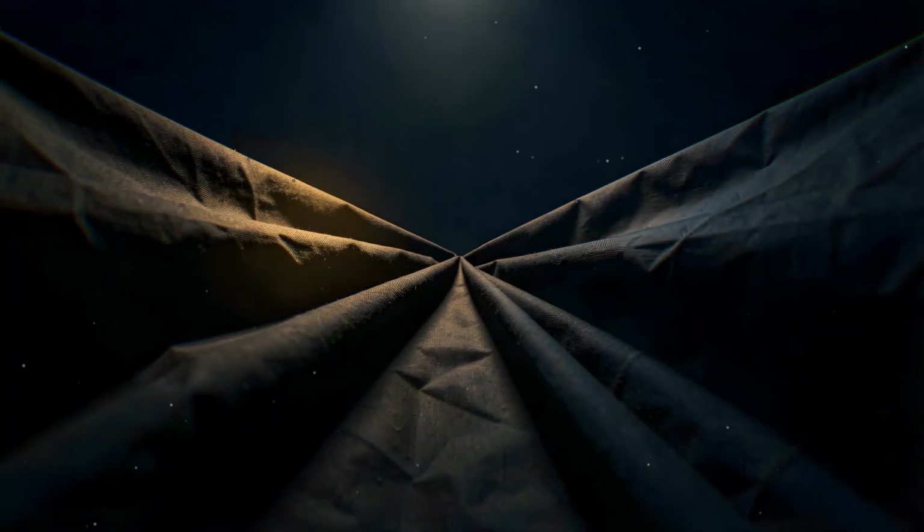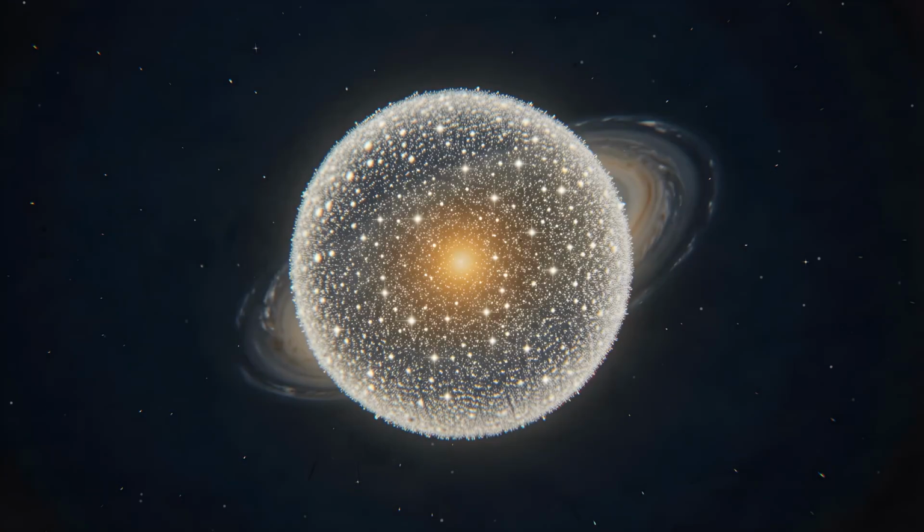Einstein and Rosen published their finding that same year. They called it a bridge. We now call it the Einstein-Rosen bridge. And it is the earliest ancestor of what we today call a wormhole.